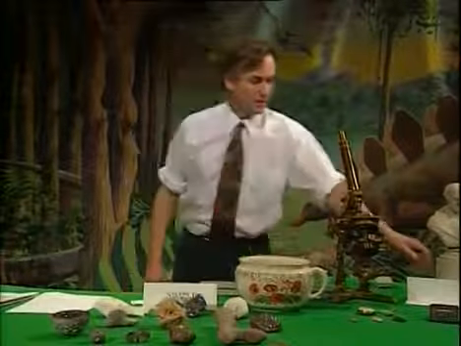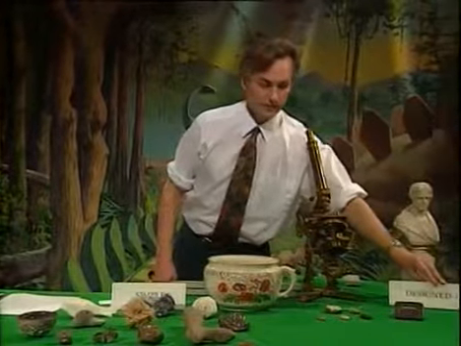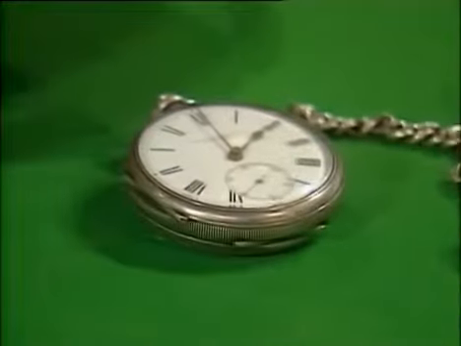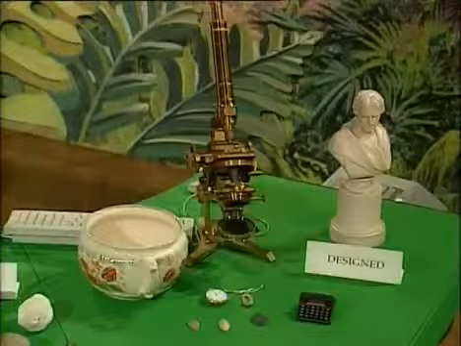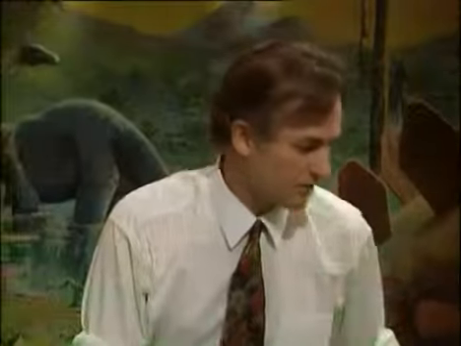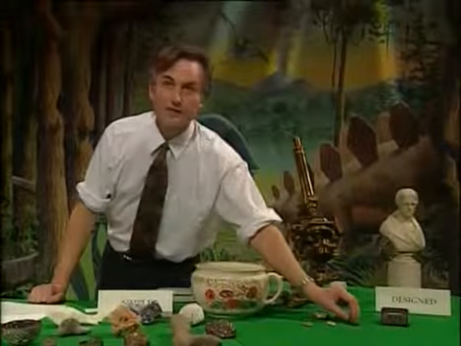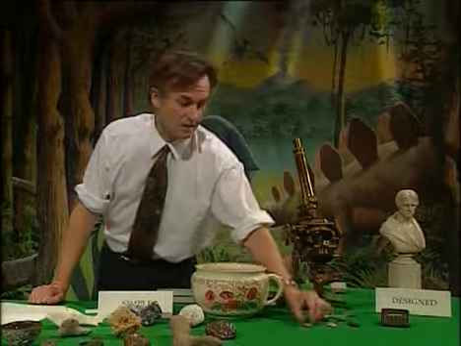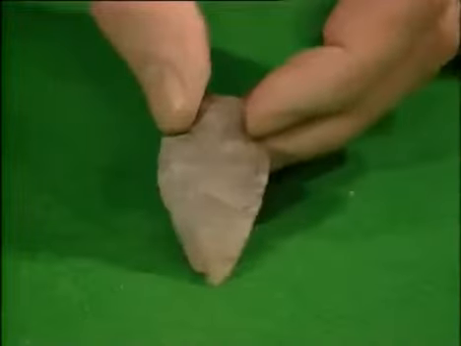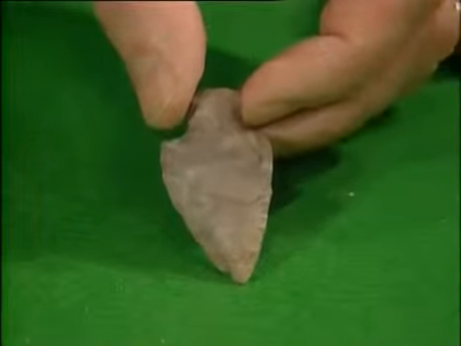A designed object. The same is true of this calculating machine. The same is true of this watch. There are some slightly more difficult cases. These flint arrowheads, there's not much doubt that they're designed. They are shaped in a way that you wouldn't normally expect a stone on the beach to be shaped.